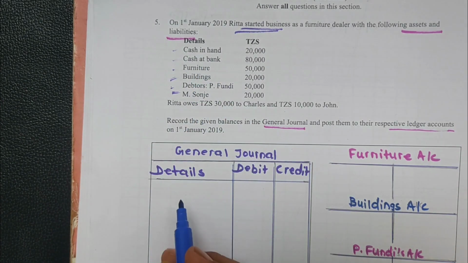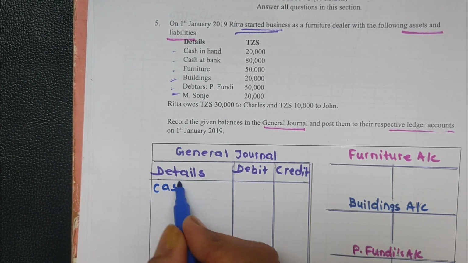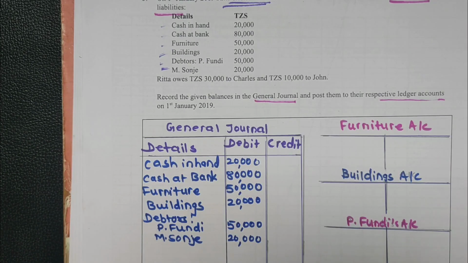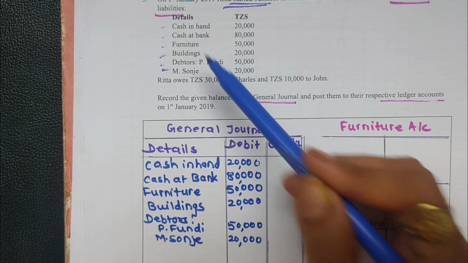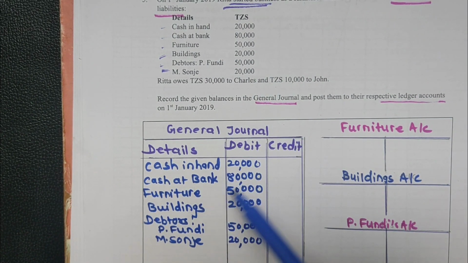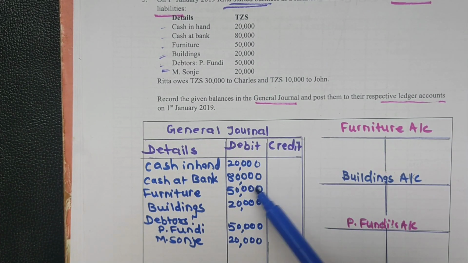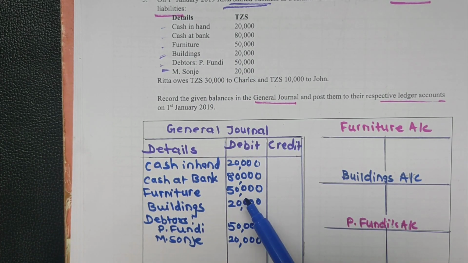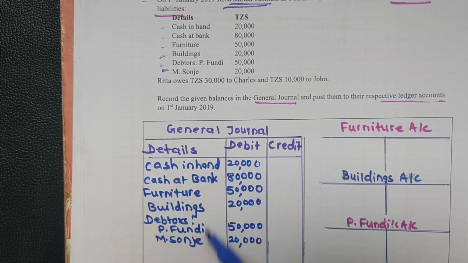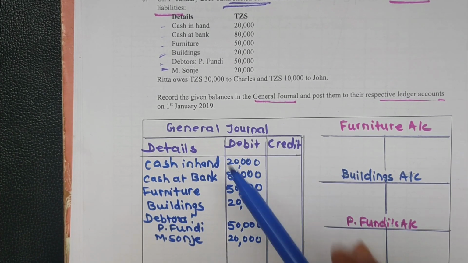So let's write down one by one all the assets. Number 1 is cash in hand. Here we have written all these assets, starting from cash in hand 20,000, cash at bank 80,000, furniture, you can see here, 50,000. All these assets we have written on the debit side.